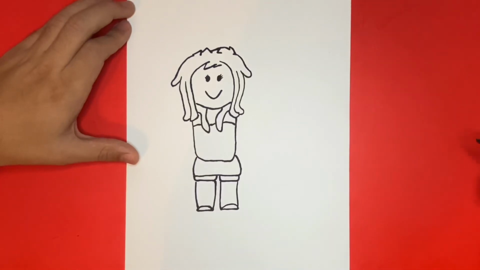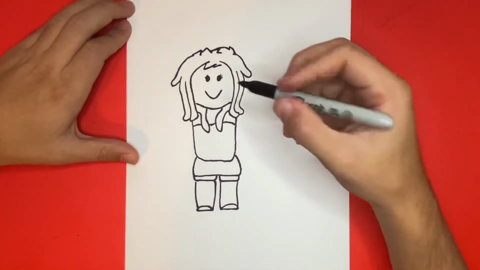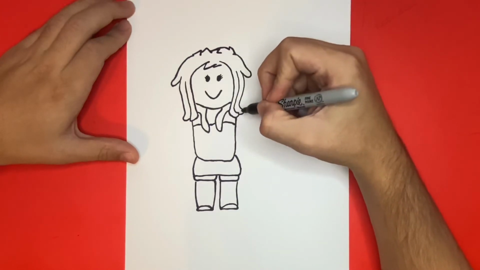Now we're almost done, but we're not done just yet. For the last step, we're going to finish by drawing the arms as well as the hands. The first arm and hand that we draw will be on the right-hand side of the body.